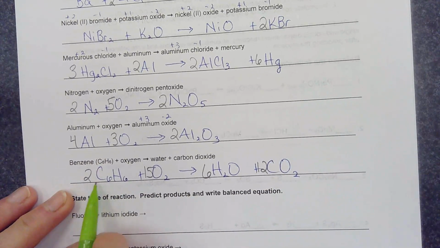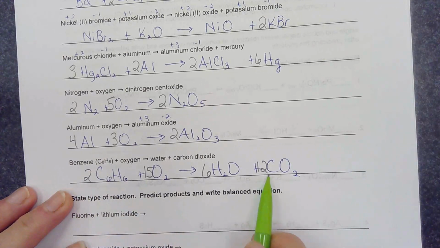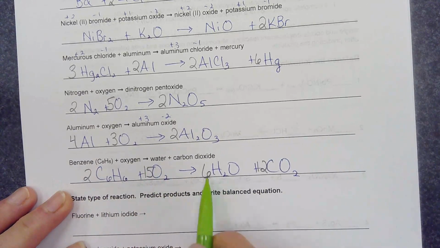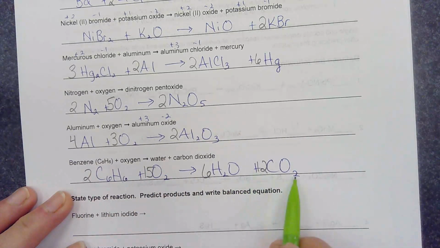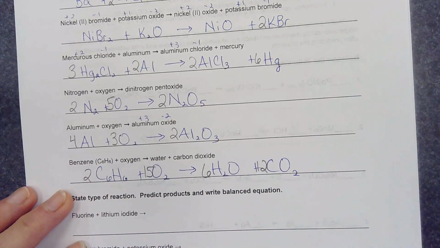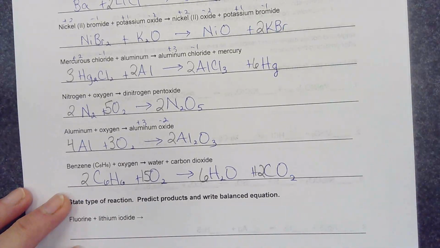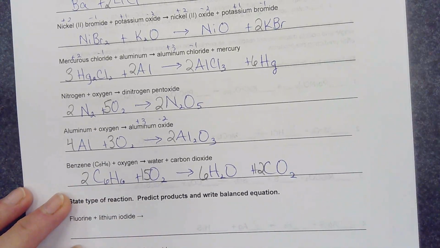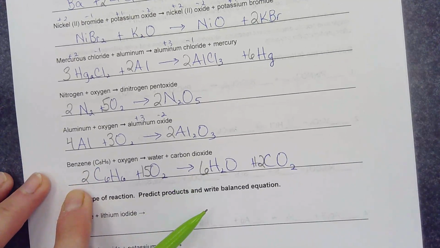So 12. 12, 12, 30, 6 plus 24 is 30. Can they be big numbers if needed? Yes, and those aren't huge numbers. Can that be reduced? No, that cannot be reduced. Does that make sense? Okay, was this one that you used the hint double everything when you couldn't get it?